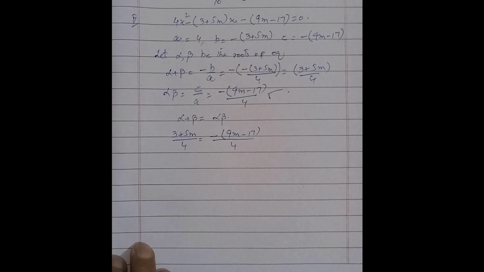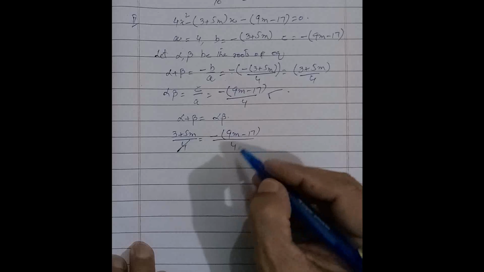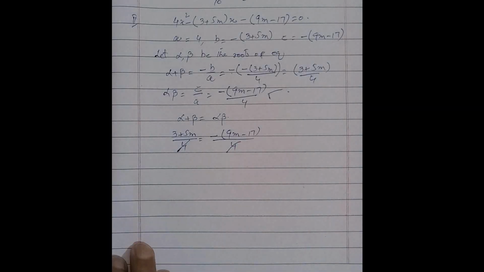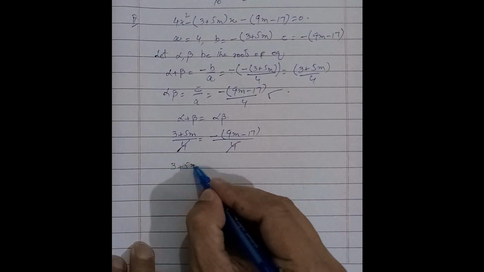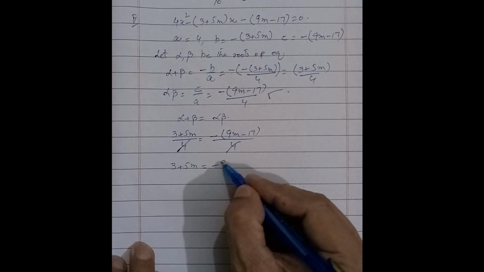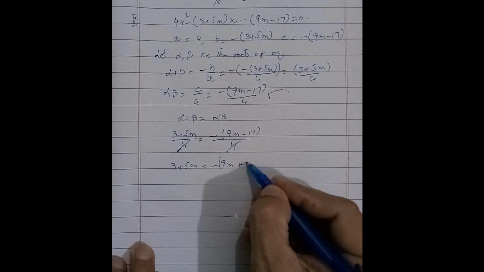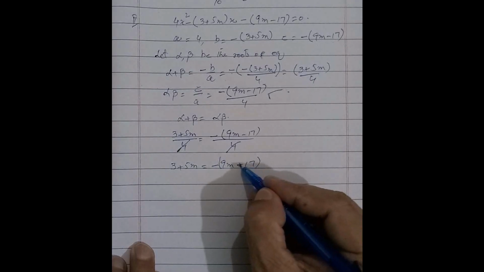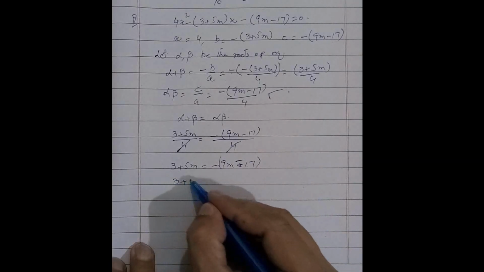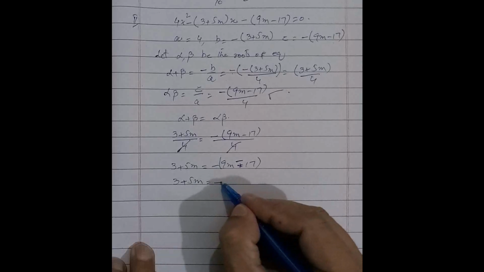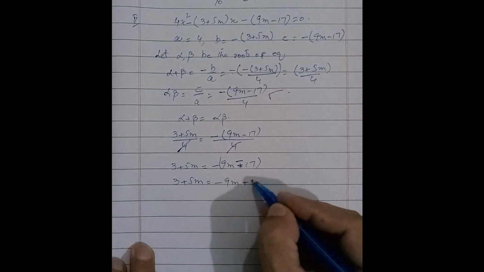According to the property, the denominator of one fraction cancels the denominator of the other fraction. So the remaining values we simplify, 3 plus 5m is equal to minus 9m minus 17. Sorry, here is minus. Simplify these values, we get 3 plus 5m is equal to minus 9m minus 17.